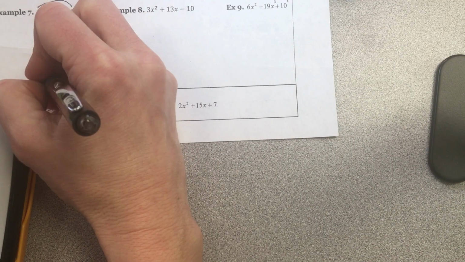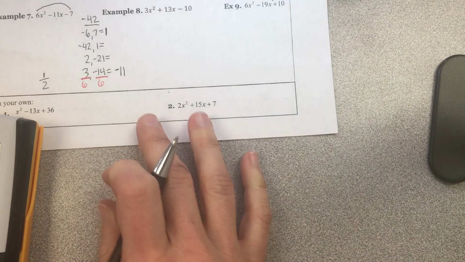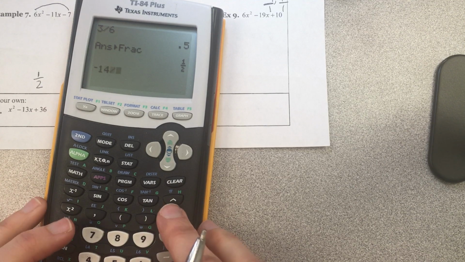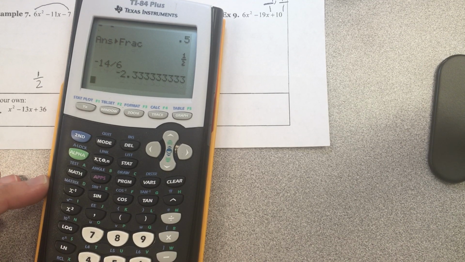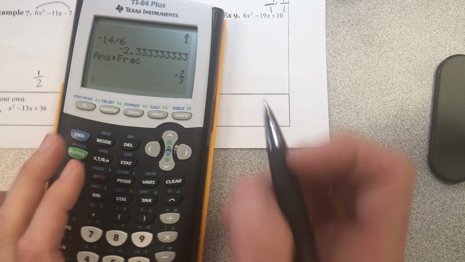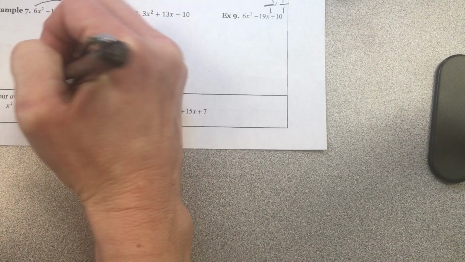1/2. So I'm going to write that down, 1/2, because I'm going to show you what I'm going to do with it. Then I'm going to do negative 14 divided by 6. And I'm going to do math, enter, enter again, which gives you what? Negative 7 over 3.